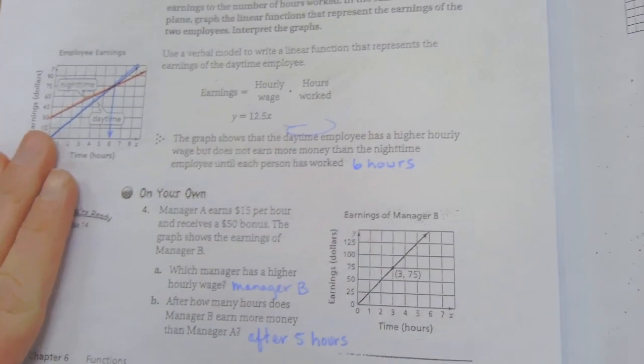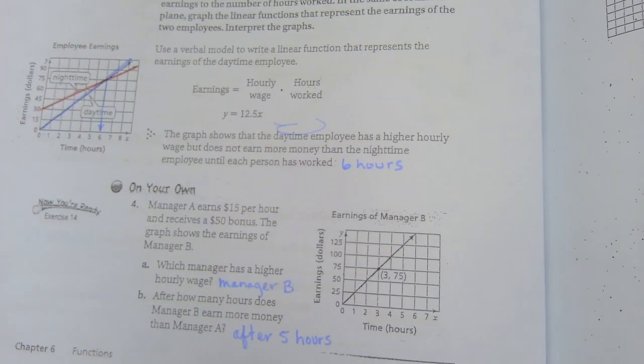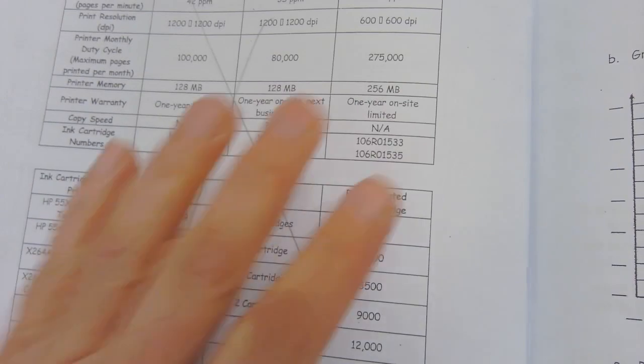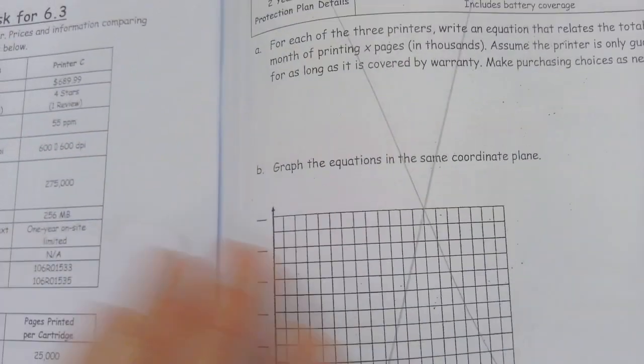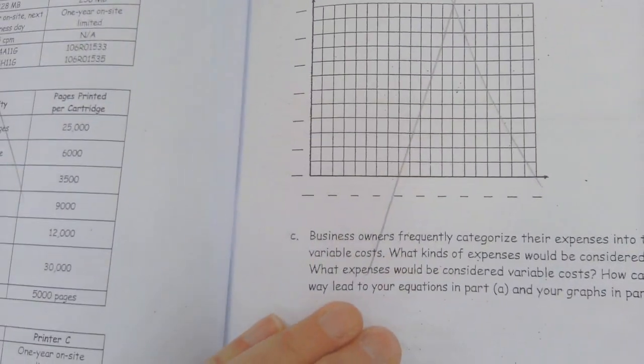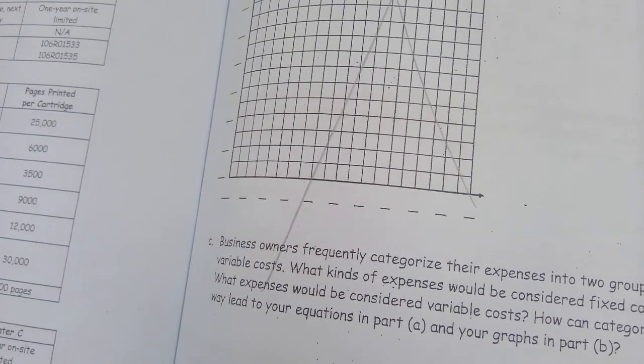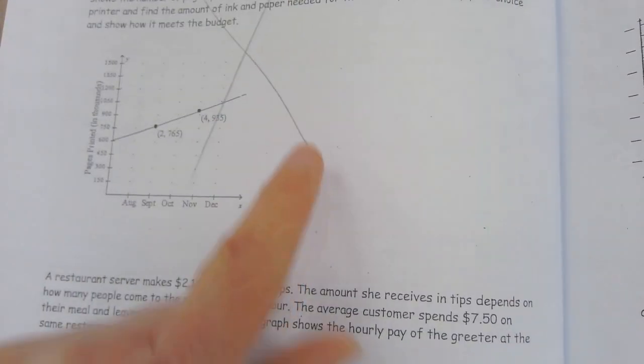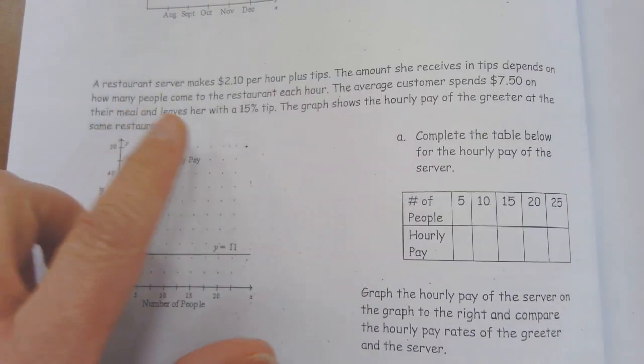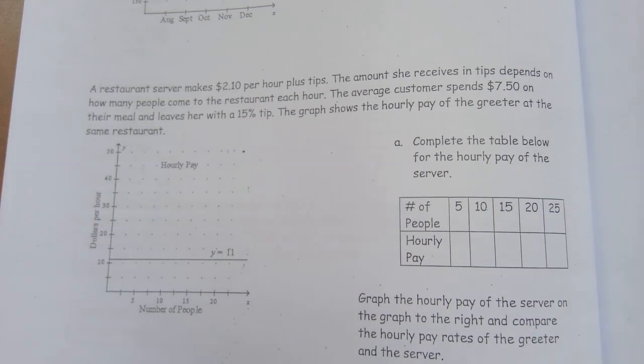Okay, what I would like you to do next is work on the performance tasks. I would like you to skip this one, and it goes all the way across both of these pages, and also skip part D. So we're going to start with the restaurant one.